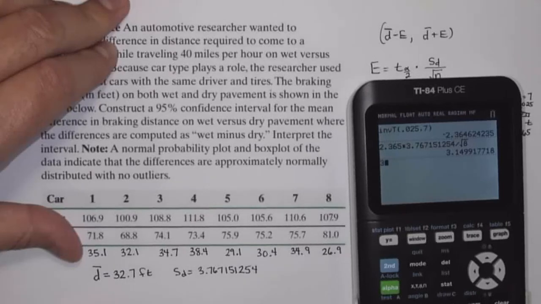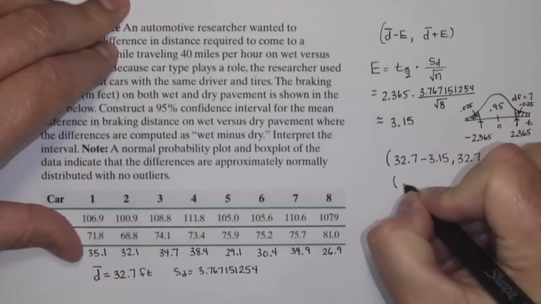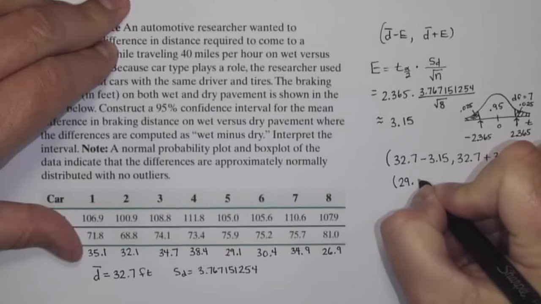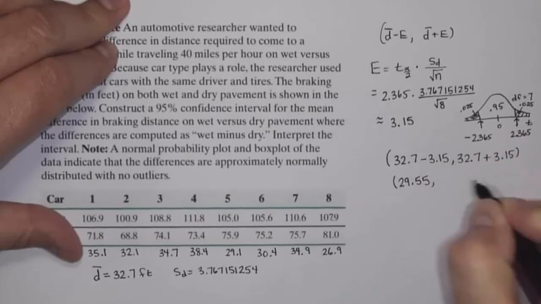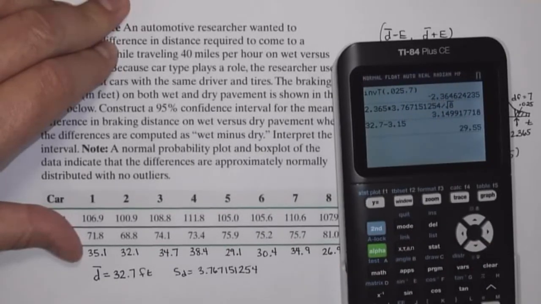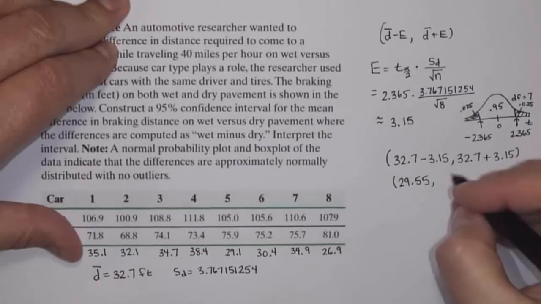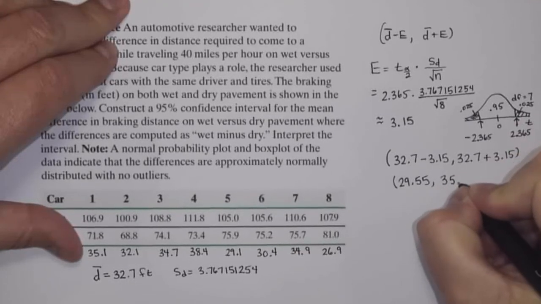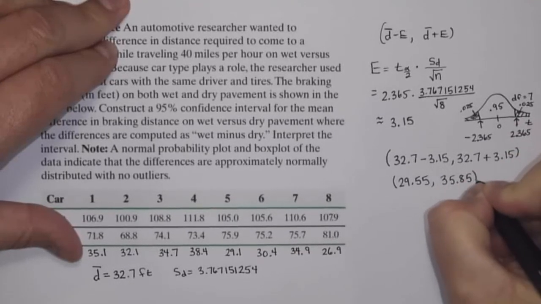Well, 32.7 minus 3.15 is 29.55. So this is 29.55. And if I take 32.7 plus 3.15, that is 35.85.